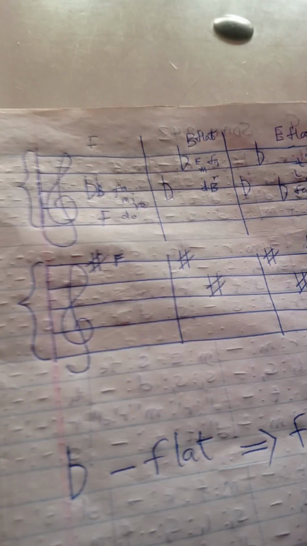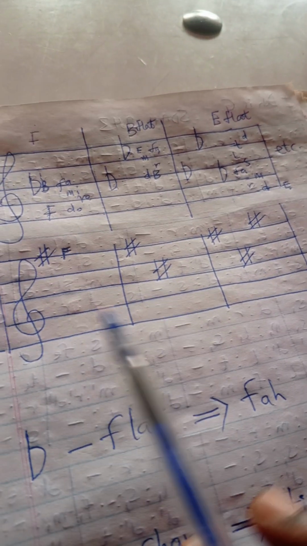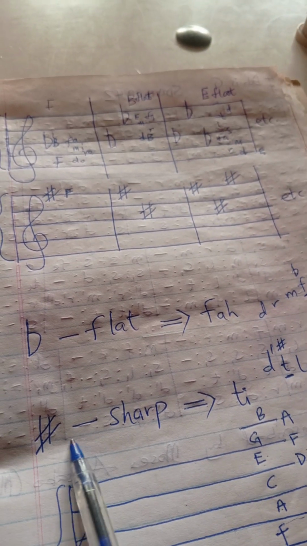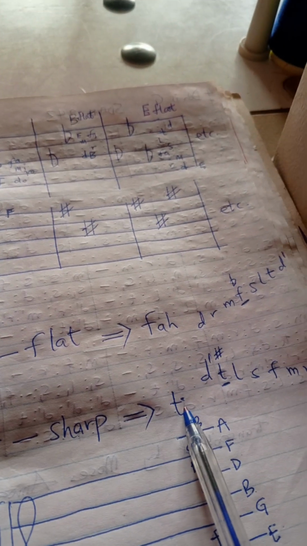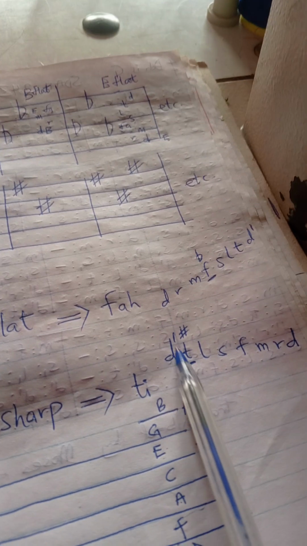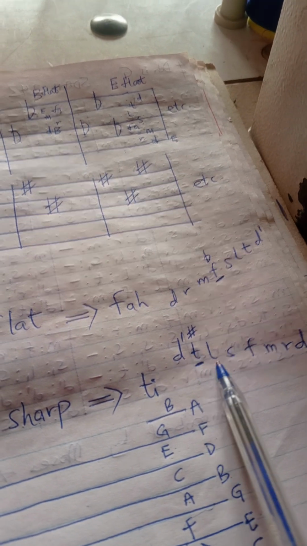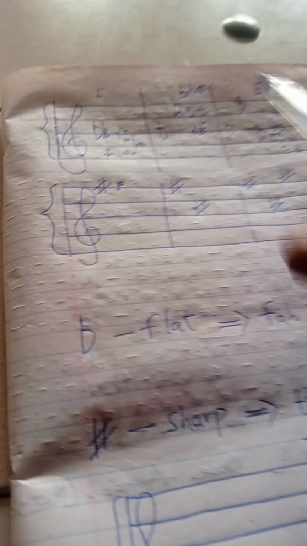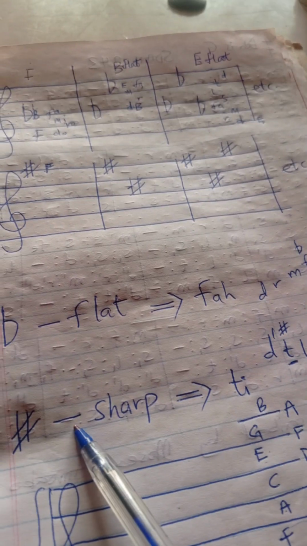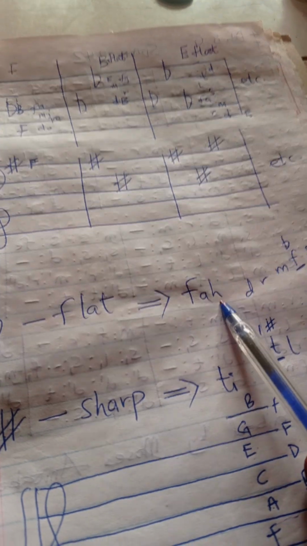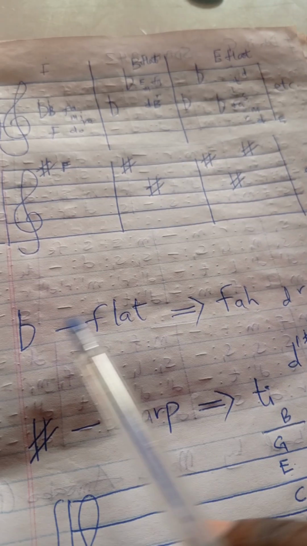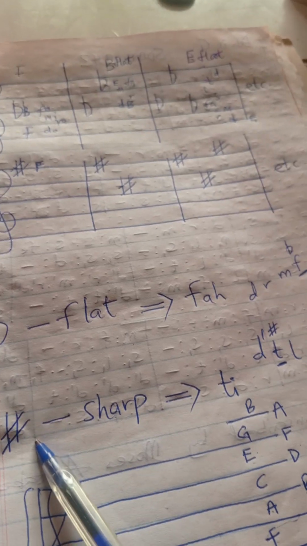Let's come to this one. Like I said, the sharp sign represents ti. So do, ti, la, so, fa, mi, re, do, ti. The flat sign represents fa, and the sharp sign represents ti. So the flat is fa, the sharp is ti. Let's see.